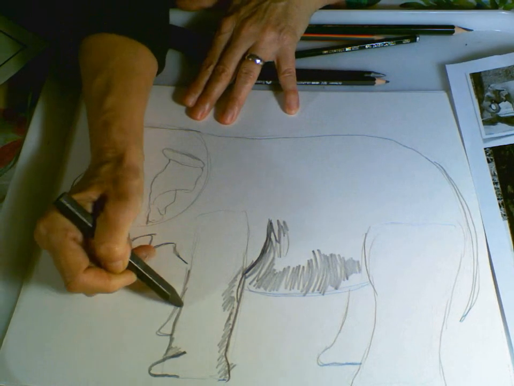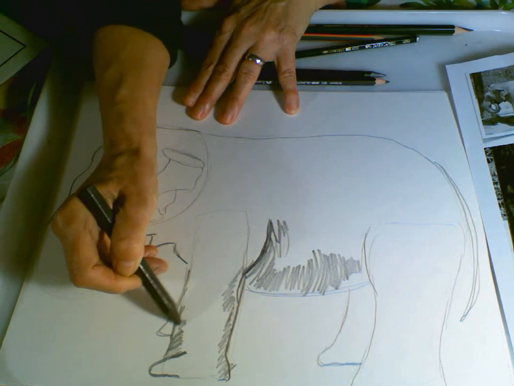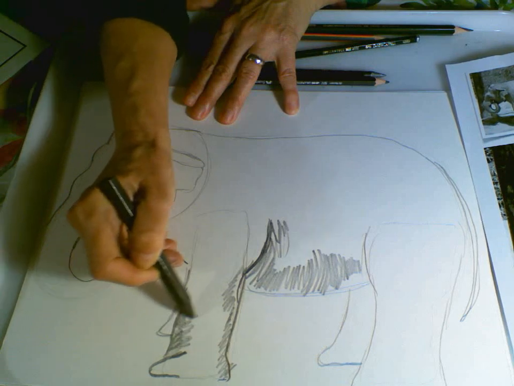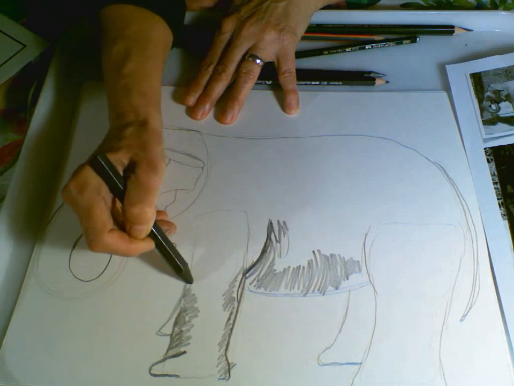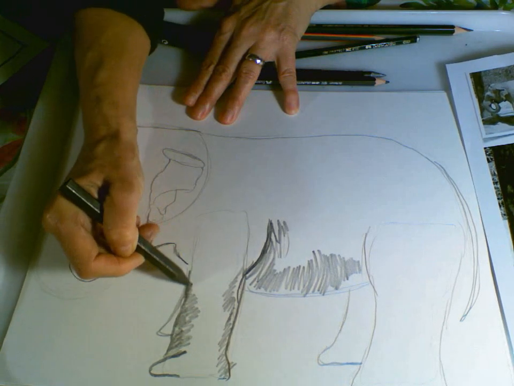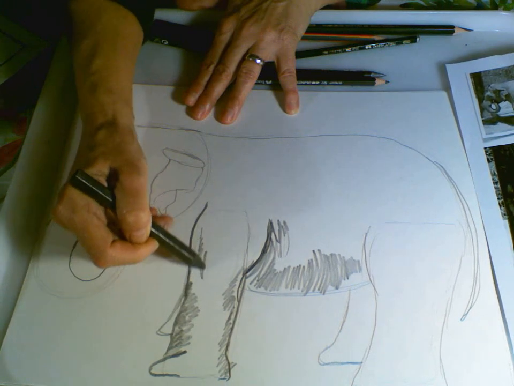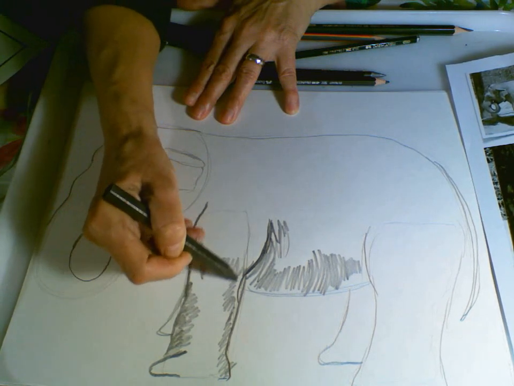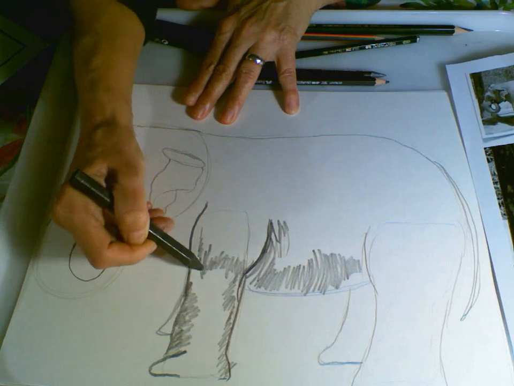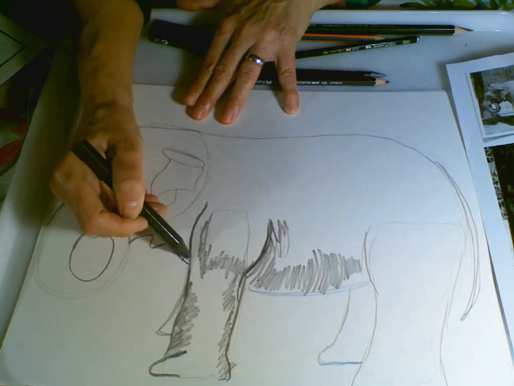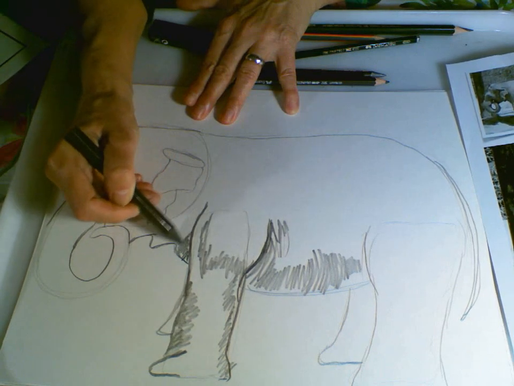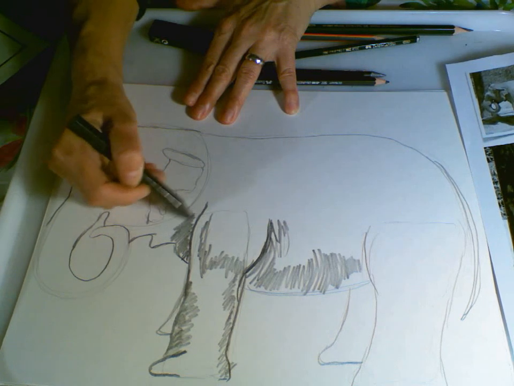So we can start adding a little bit more of the detail. But we first just want to start off by marking out where the darkest parts or those shadows are to get the form of our elephant down and to start showing value. Lots of color under here, or shadows I should say.